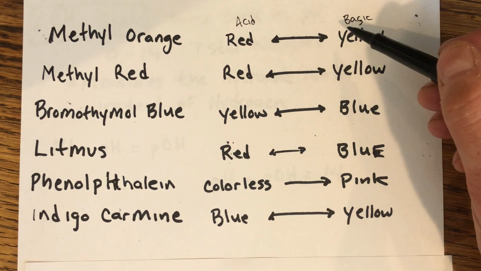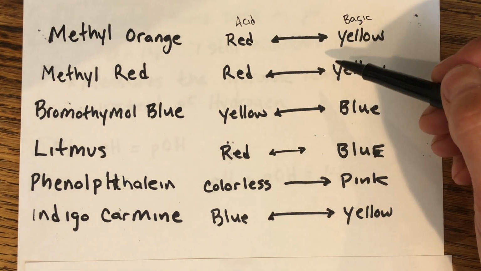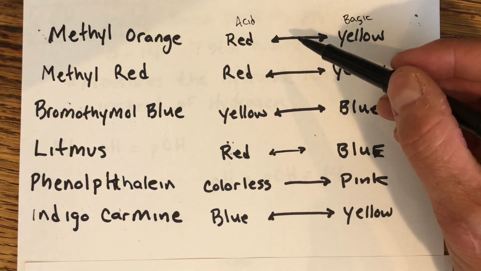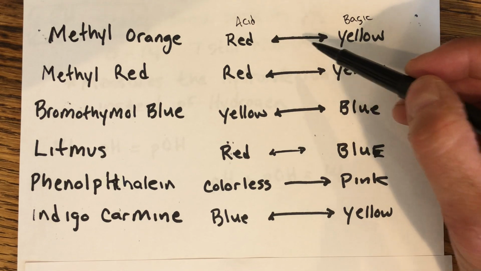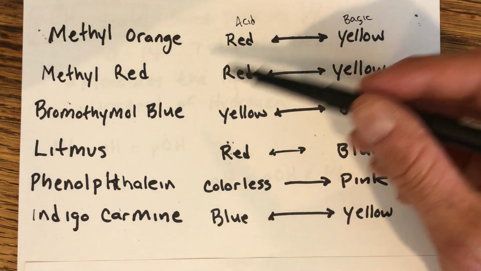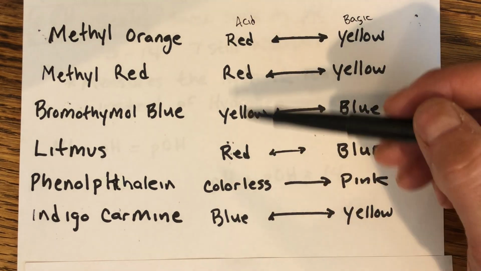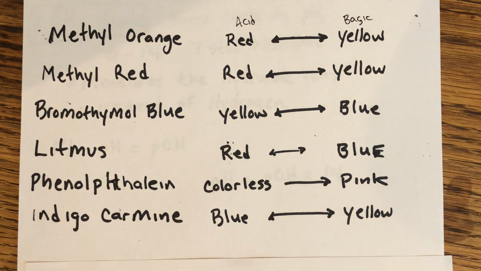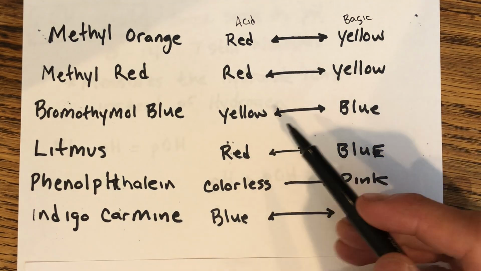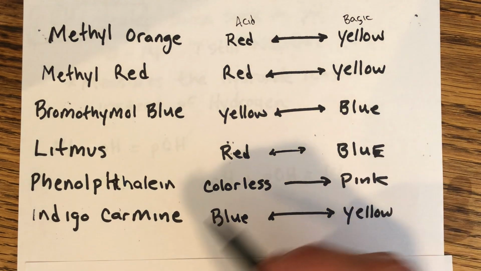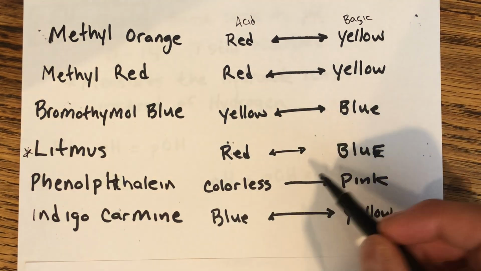They can actually provide a range, and tell you, if it's really dark red, it's very acidic, or if it's really light red, then it's not quite as acidic, or very dark yellow means very basic, and so on. Not all of these indicators are sensitive like that, but some of them are. So you can see that we just have this range of colors that can occur with these indicators, reds and yellows and blues. Litmus is a really, really common one.